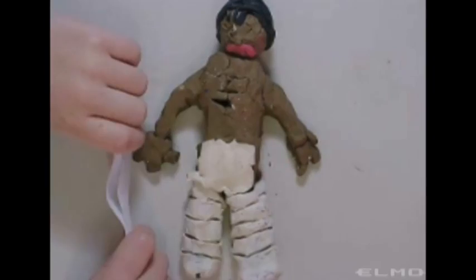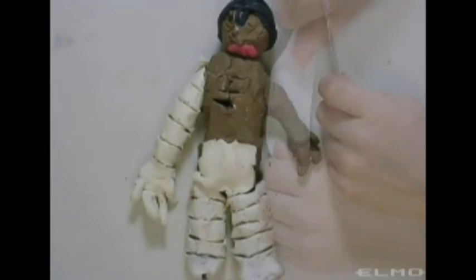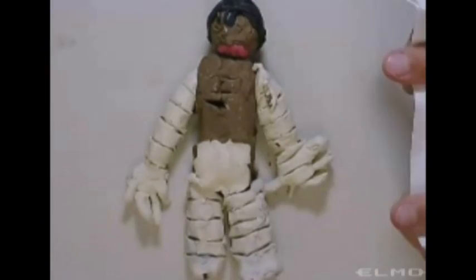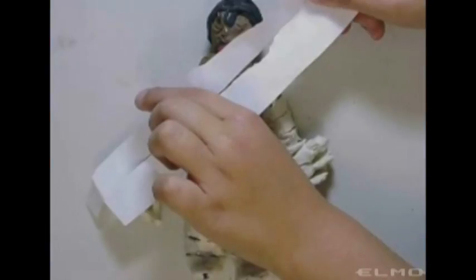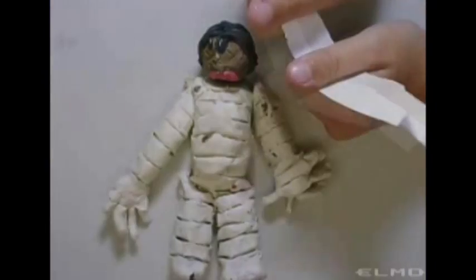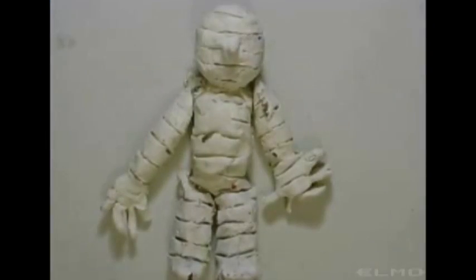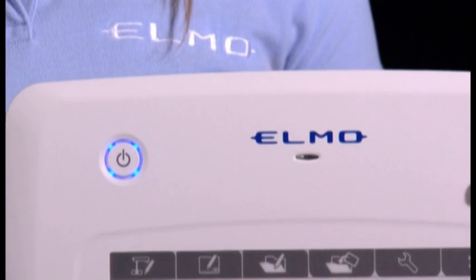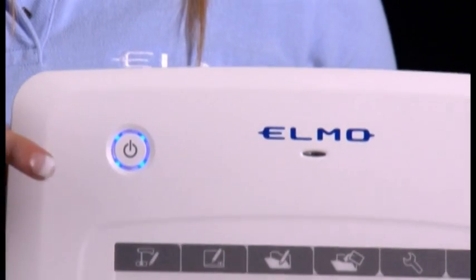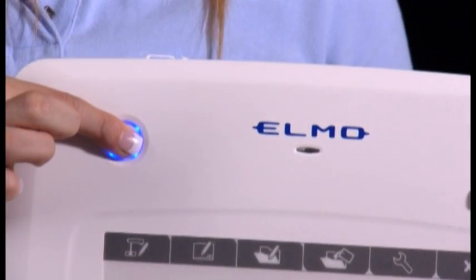This is an example of animation sent in by some students who went to the museum. They learned about mummies, and they came back and used their ELMO document camera to show us how to make a mummy. When you are finished using the tablet, hold down the power button for 3 seconds.